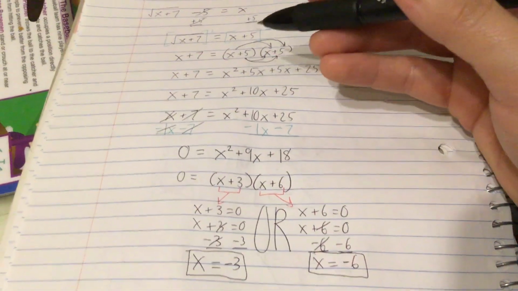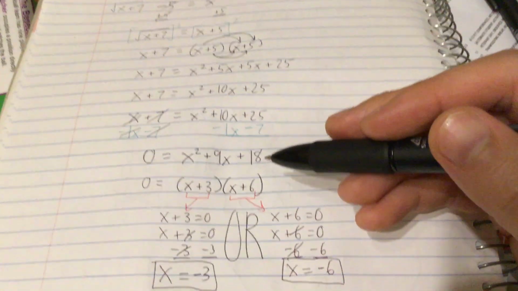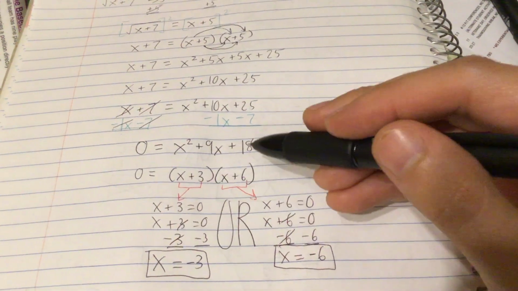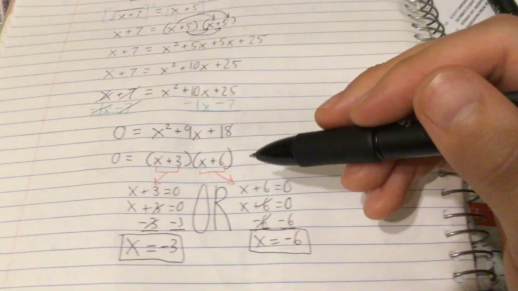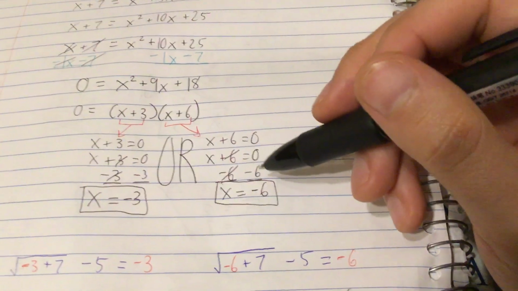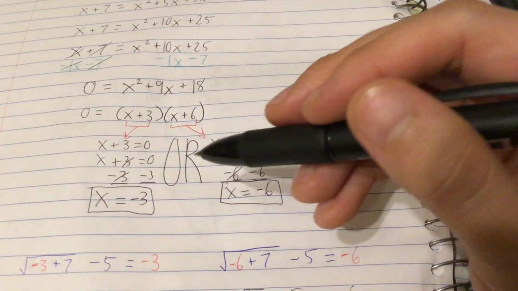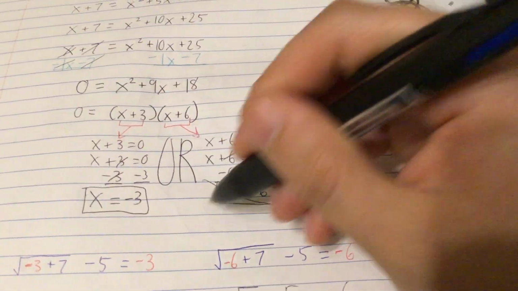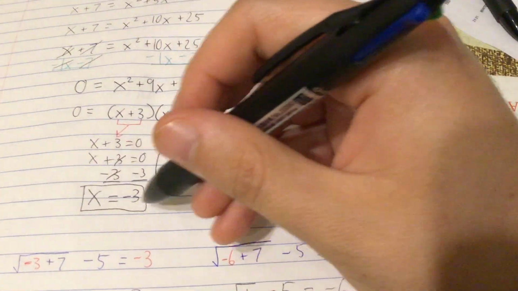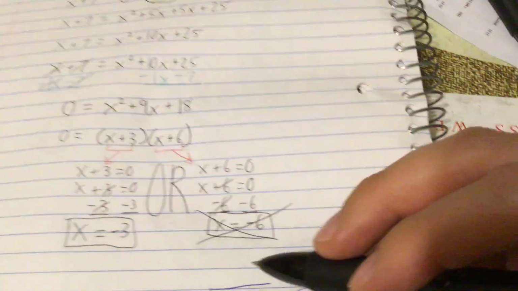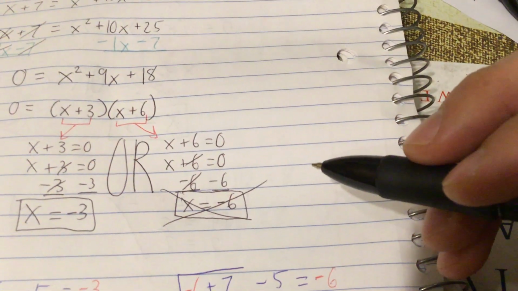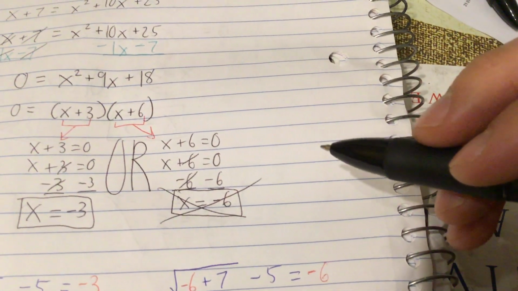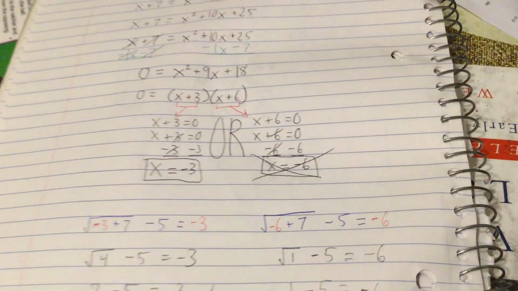So what that tells me is that even though we did everything right, it is true, 6 and 3 multiply to 18 and add to 9. We did the zero product principle, but all this did was show that x equals negative 3 is the rightful solution, not x equals negative 6. So the only solution to this equation is x equals negative 3, because x equals negative 6 is extraneous, or as my 11th grade teacher used to say, bogus. Okay.